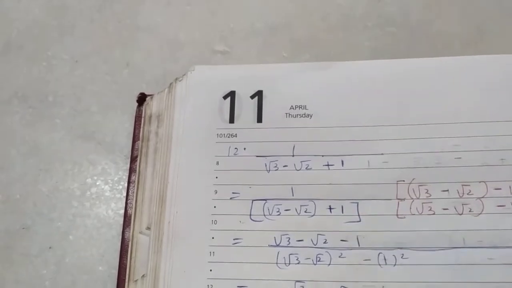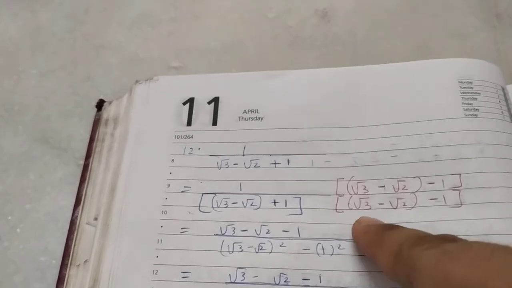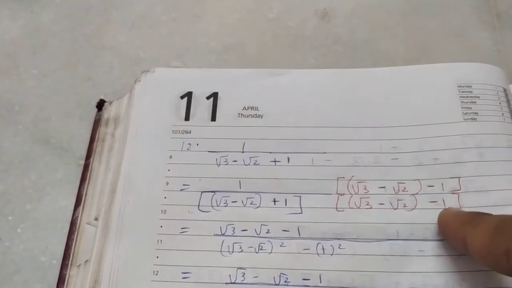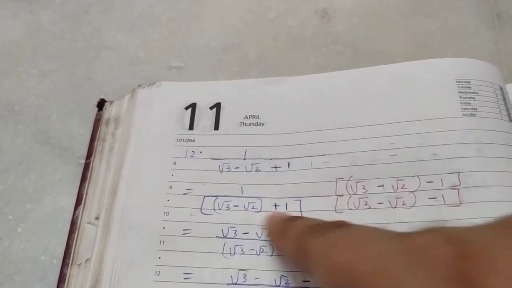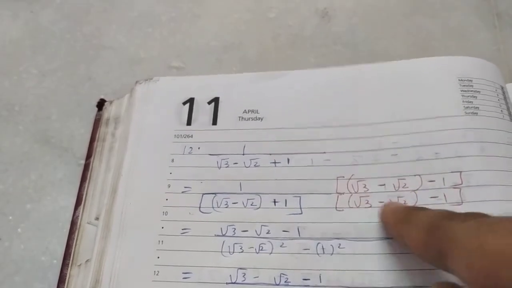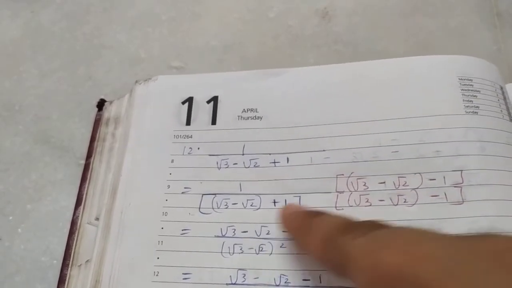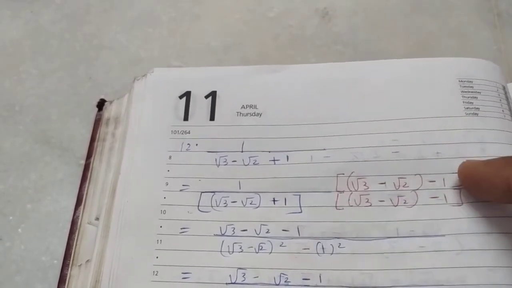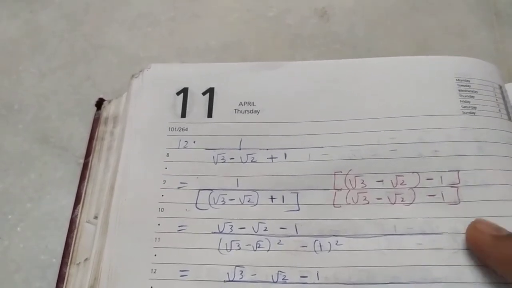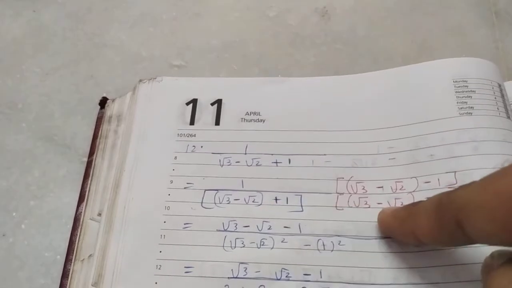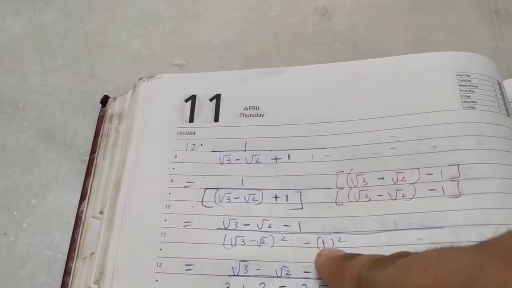So we'll multiply it with its conjugate, which is a minus b. Remember, this sign will not change. It will remain as minus itself because that's inside the bracket. Only this outside sign should be opposite, which is called the conjugate. And we'll multiply the conjugate in the numerator as well. So this is the first time we are trying to rationalize the denominator. So the denominator becomes a squared minus b squared.